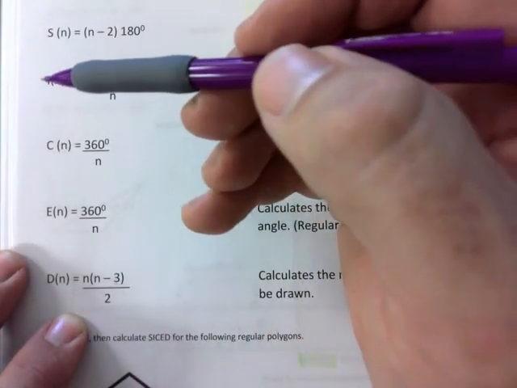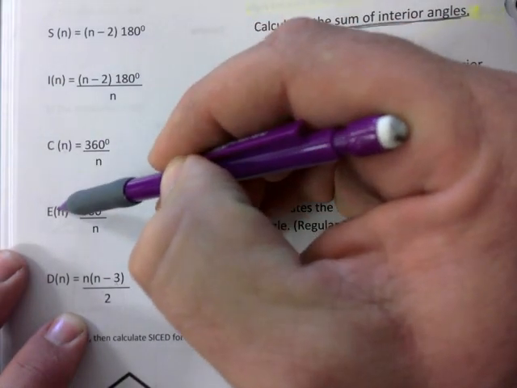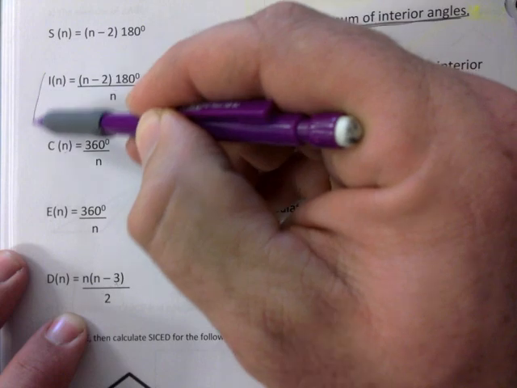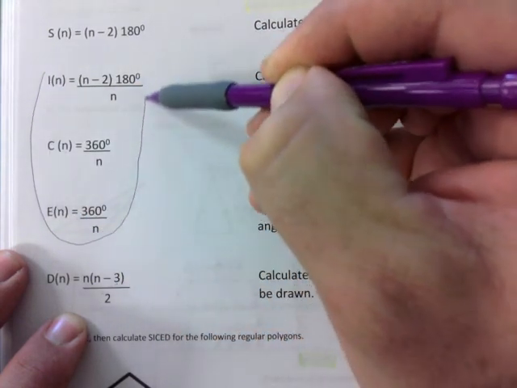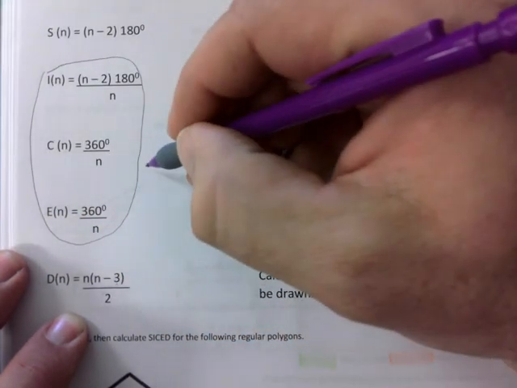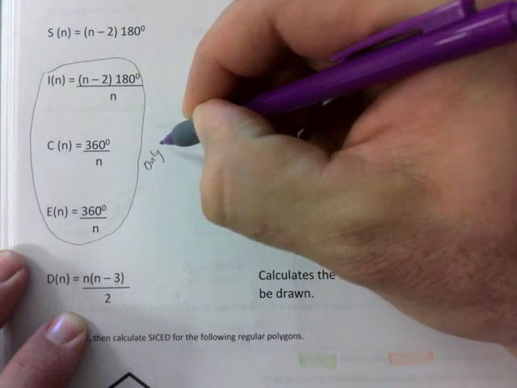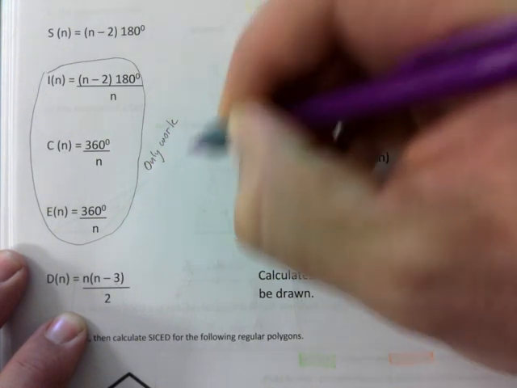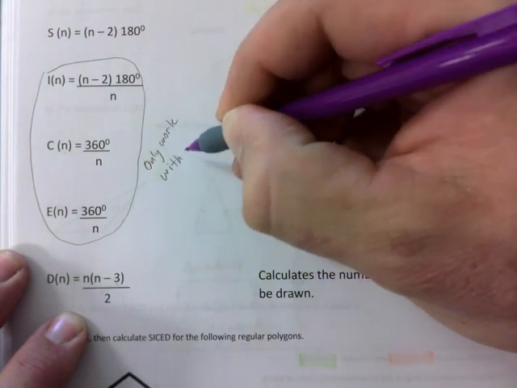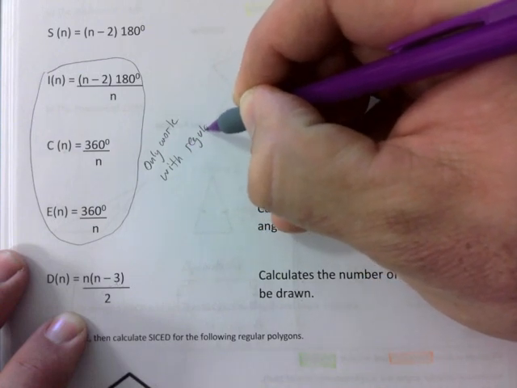You see I, S, C, E right here. These ones only work with regular polygons.